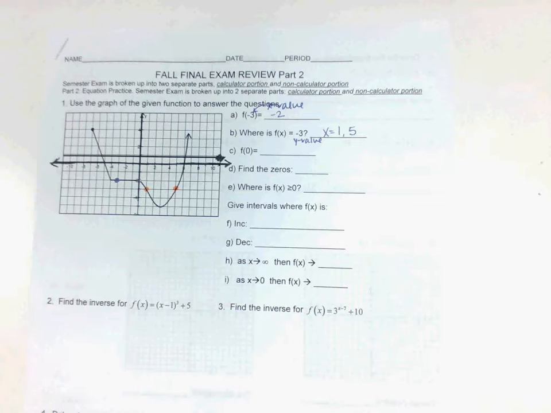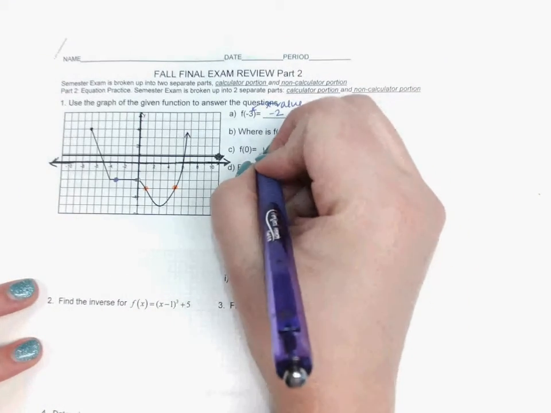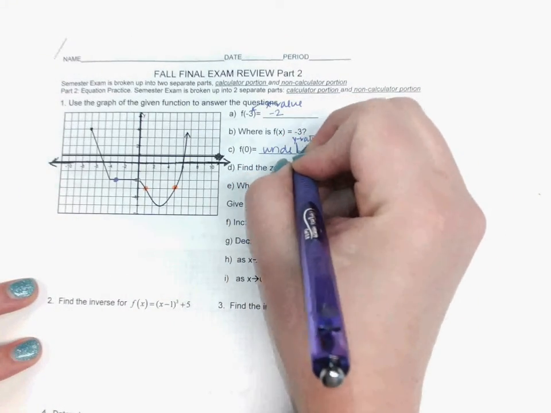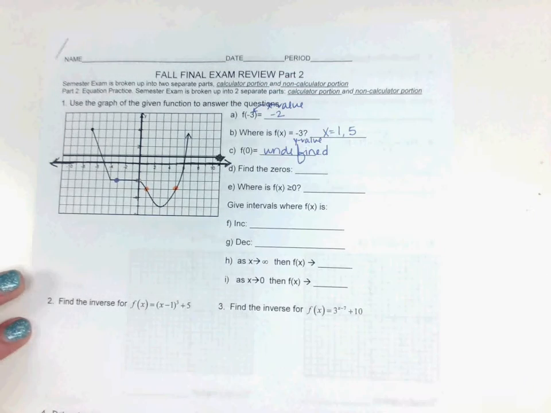Okay, so now that we've reviewed it, what's f of 0? Well, is that an x or y? It's in parentheses. At 0, where's my graph? Open circle. Undefined. Remember, open circles don't count. Wait, so for b, it's a y value, how do you put x?